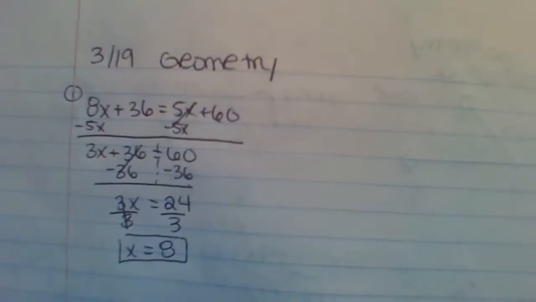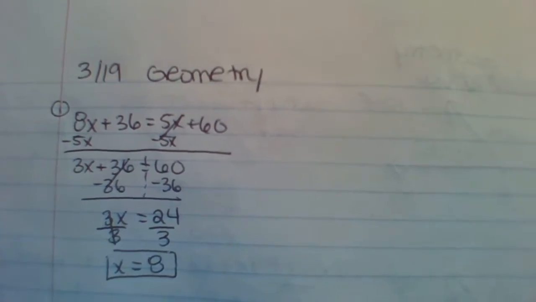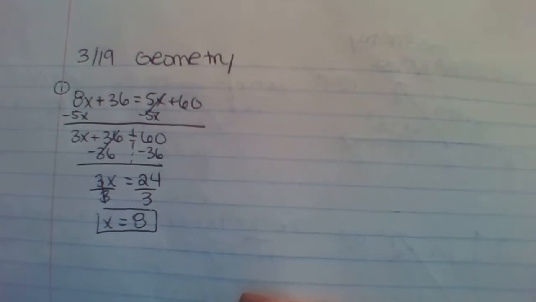And I've already done that. So we see here, I've set up an equation using those 2 expressions. 8x plus 36 equals 5x plus 60. We have a constant and variables on both sides. So keeping in mind what we reviewed, if it wasn't yesterday, it was the day before, Tuesday.